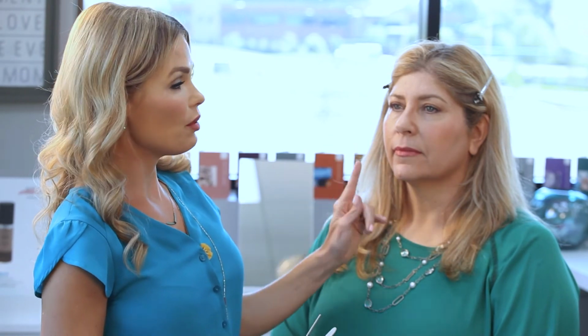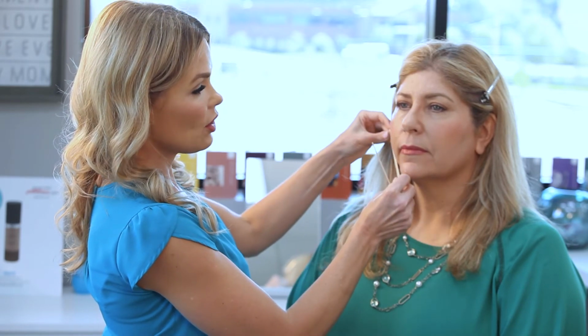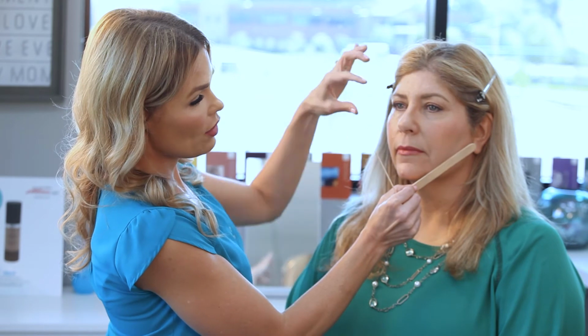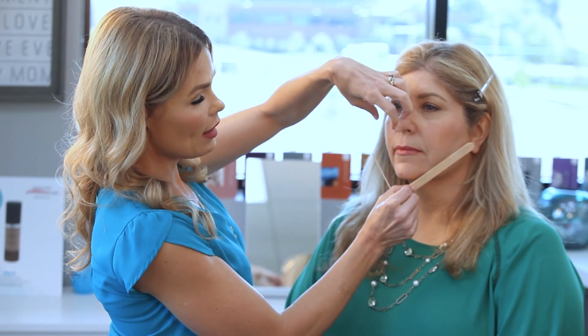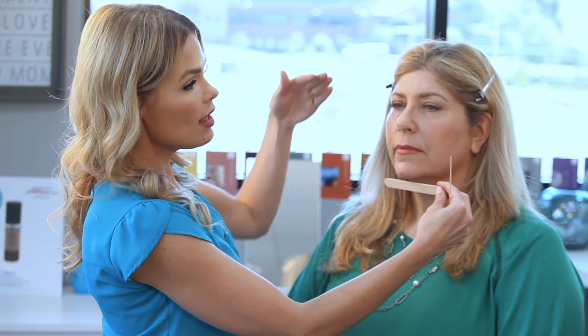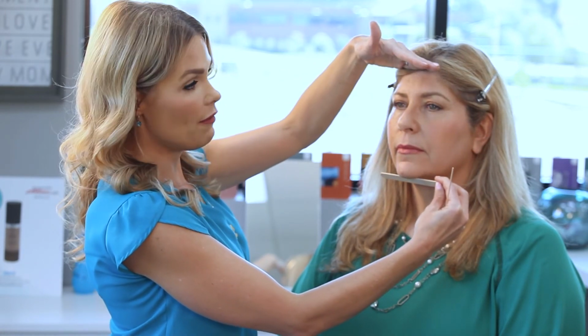So what that means is the most important thing is I want to pull her face up. I want to bring the features here. So when you're using contours or bronzers, you want to contour or bronze these areas. So you're bringing the eyes to focus here. And then you also want to contour under her chin, so you're shortening the length of her face.